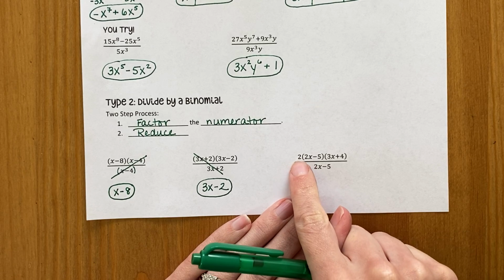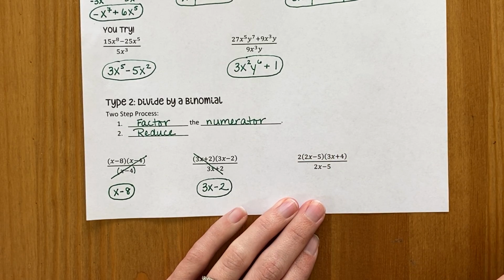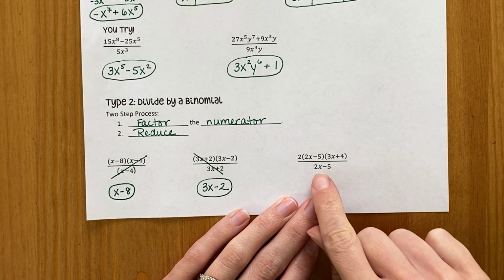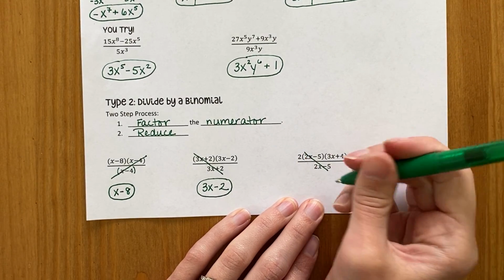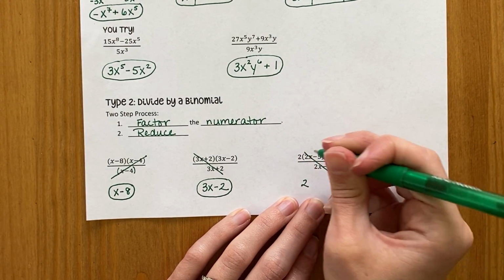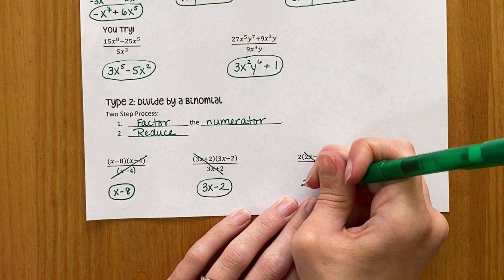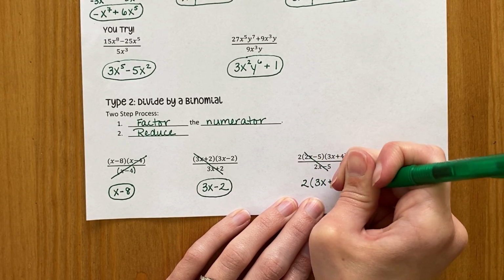All right, sometimes we have plain numbers out in the front with a lot going on. In this case, hopefully you recognize that I'm going to end up canceling out the 2x minus 5. And anything that's left up there on the top becomes part of my final answer. So I have the 2 and the 3x plus 4.